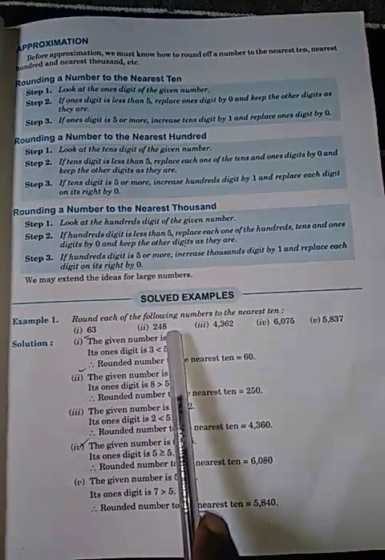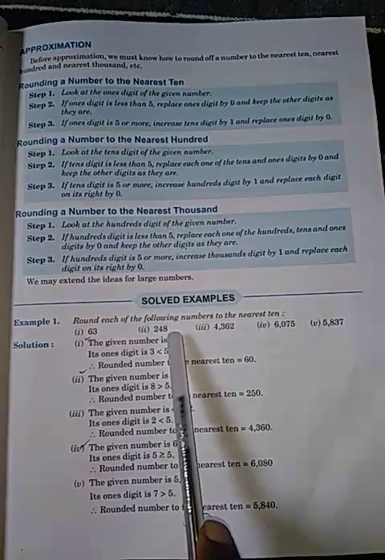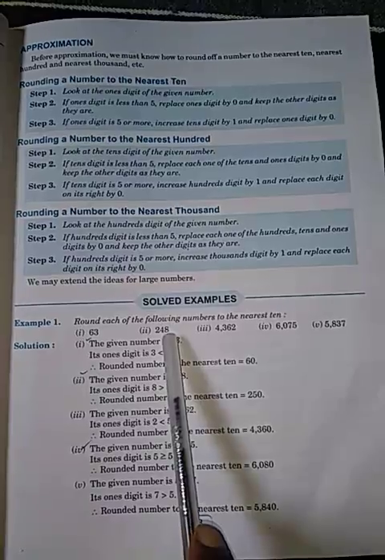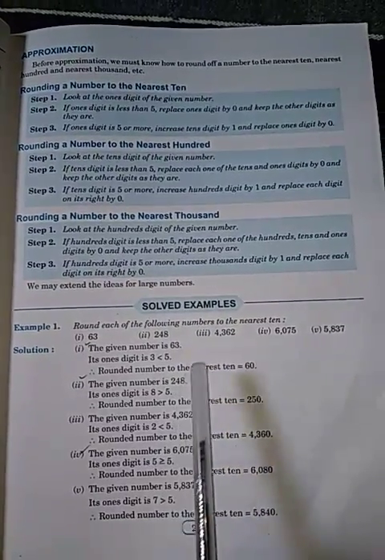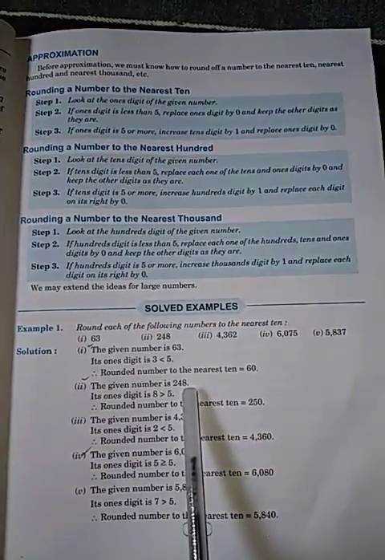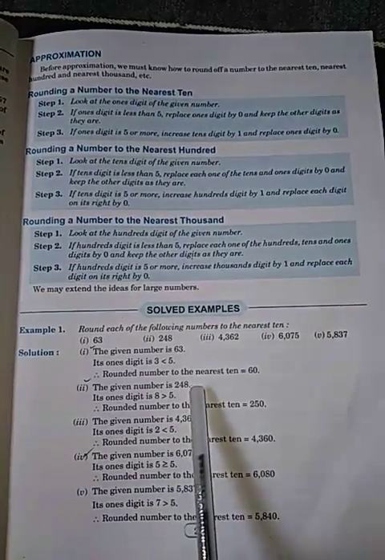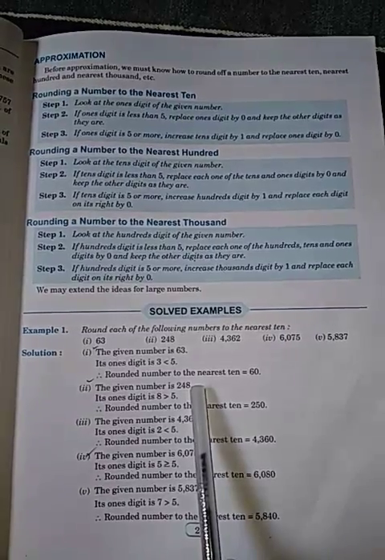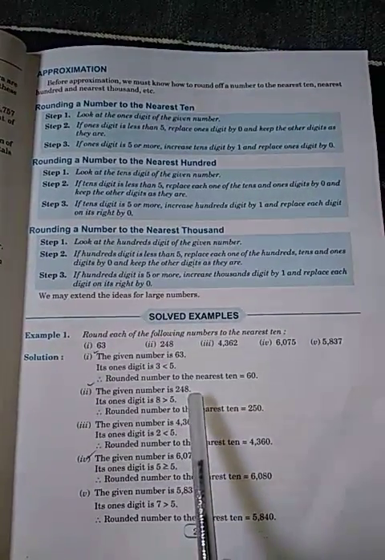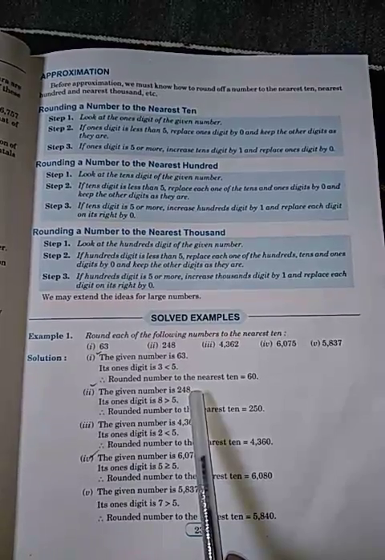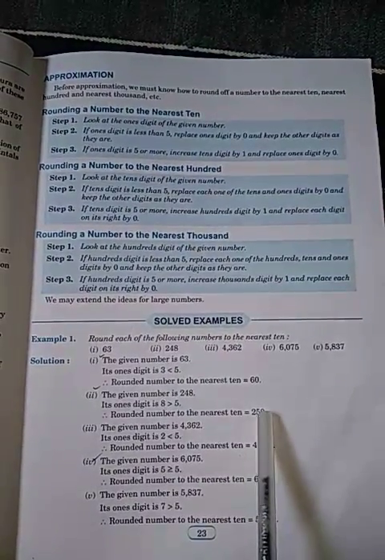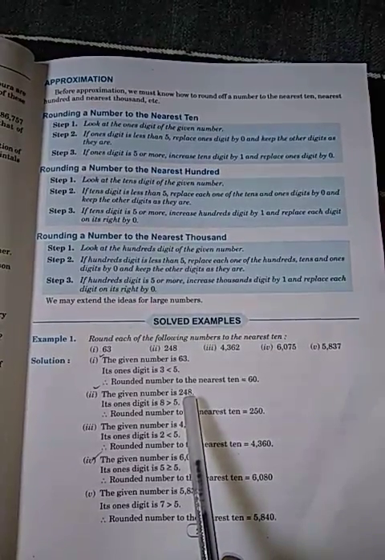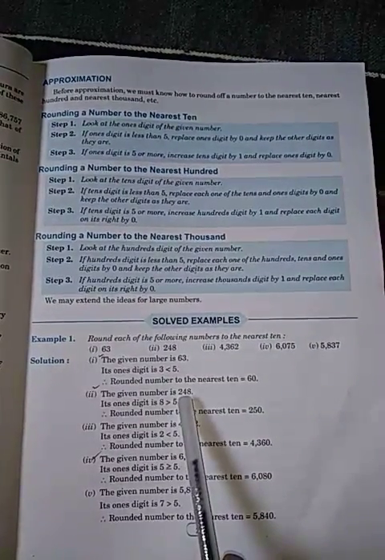Another number, 248. We will round off 248 to the nearest 10. So first look at the digit at the unit place. The unit place digit of 248 is 8, which is greater than 5. So follow steps 2 and 3. Now replace the unit place digit 8 by 0 and look at the tens place digit. The tens place digit is 4.